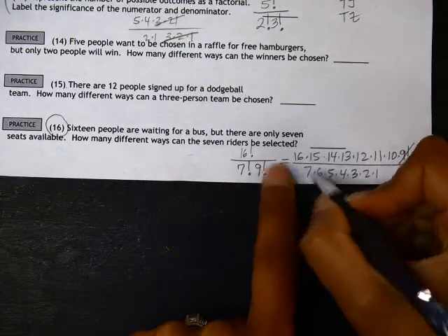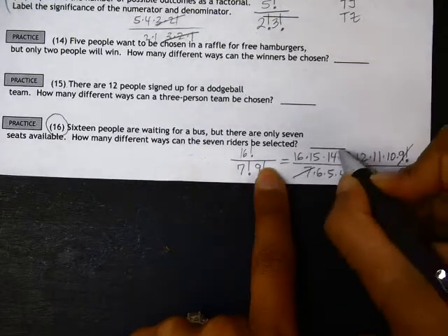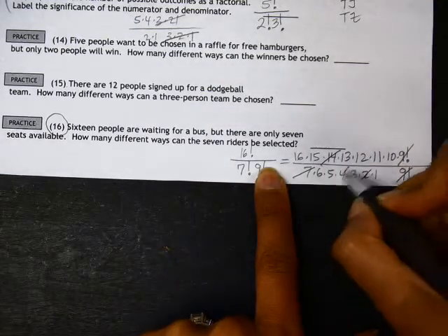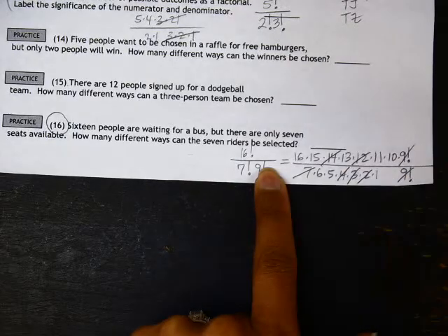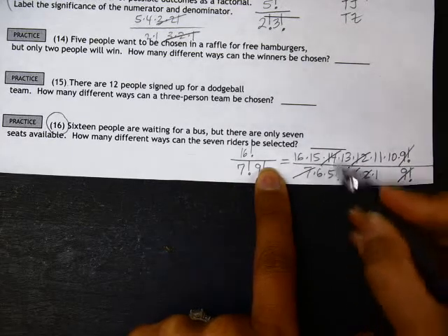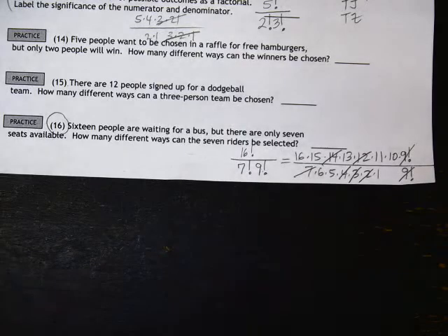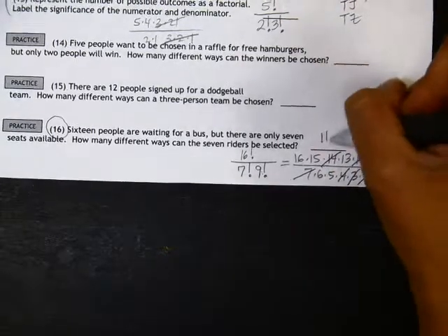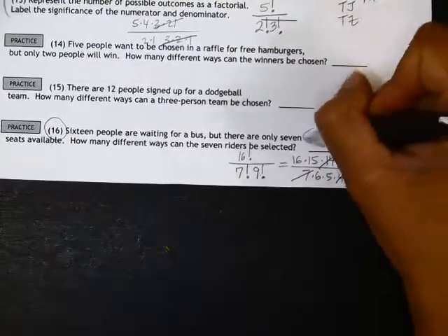You could also try reducing some of this if it helps. 7 and 2 go into 14. The 4 and the 3 go into 12. And you can reduce these as well. After reducing and multiplying everything out, you'll get 11,440 different ways.